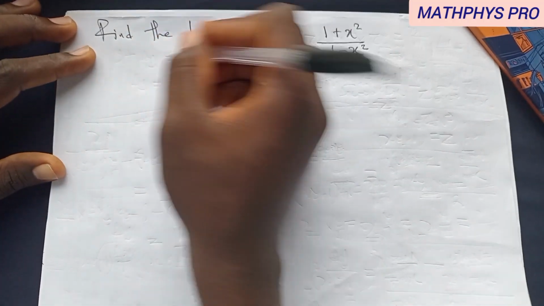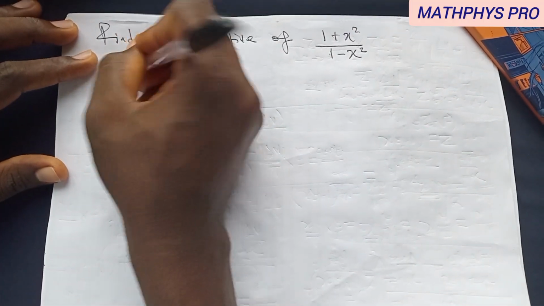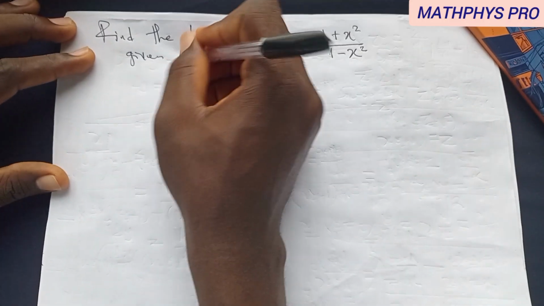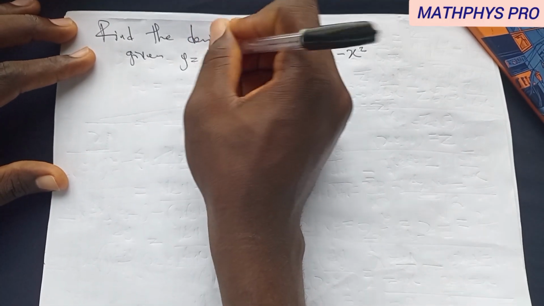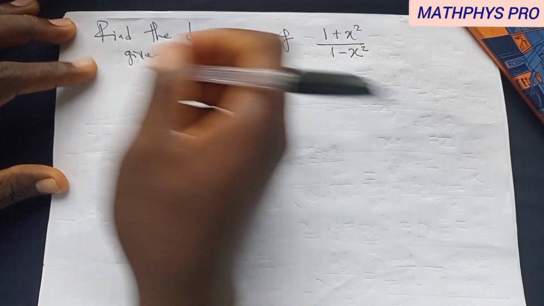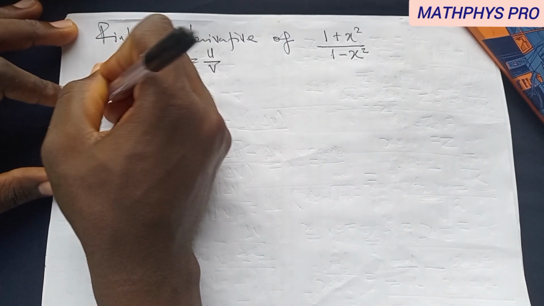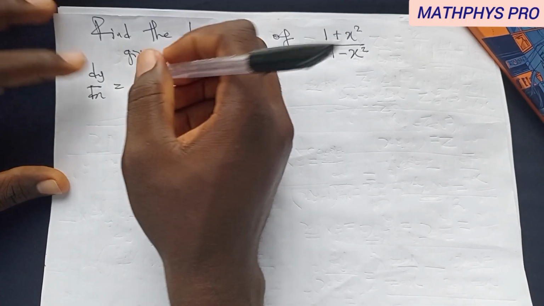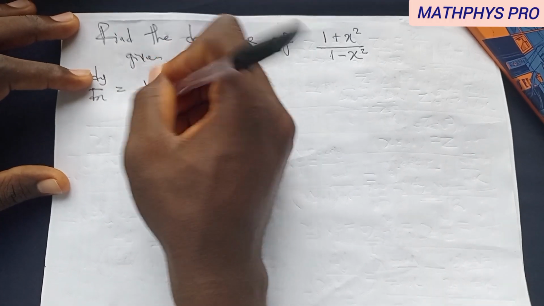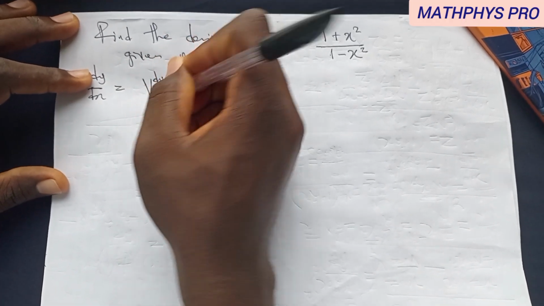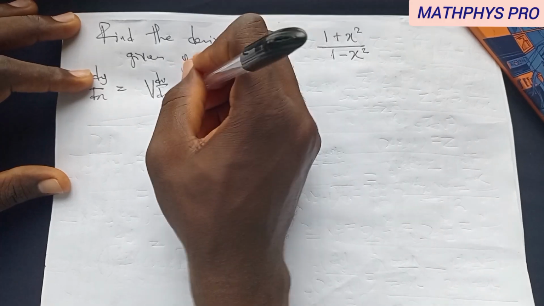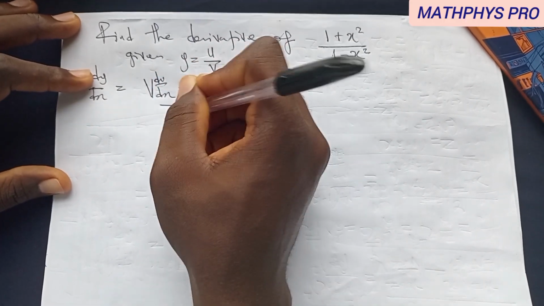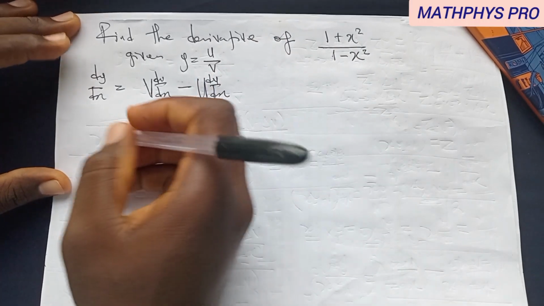So you can say that, given that whenever you see y is equal to u over v, the rule states that dy/dx is equal to v du/dx minus u dv/dx, divided by v squared.